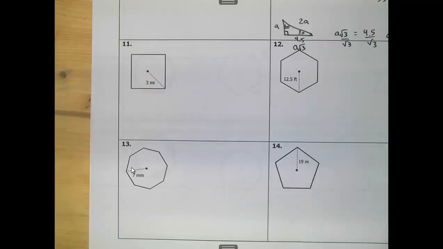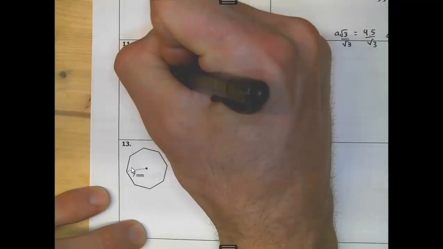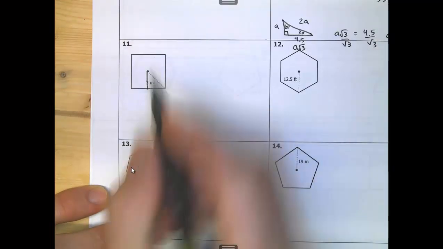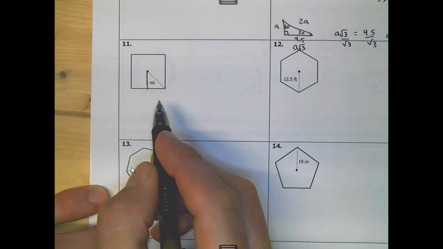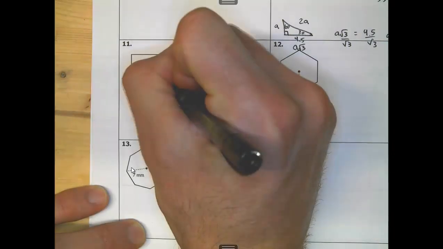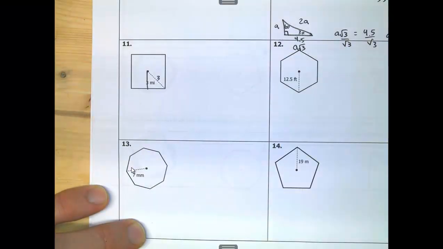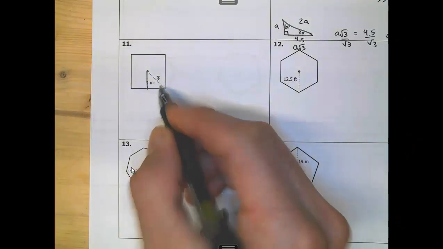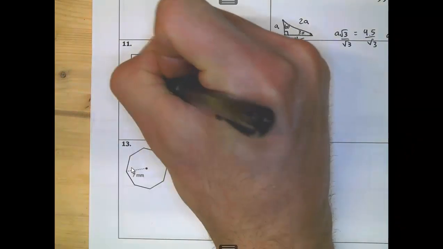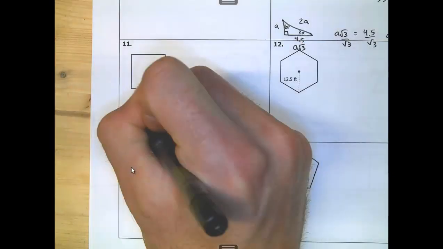Next, let's try 11. Once again, draw in your apothem. It doesn't matter, I could draw it in right here, but I'll draw it here. In which case, I'm going to remind myself that the hypotenuse of that is 3. Okay, so this is a square. We know that this is a 90-degree angle in the corner of the square, so this is a 45. So we've got a 45, 45, 90 triangle, which is once again one of our special right triangles.